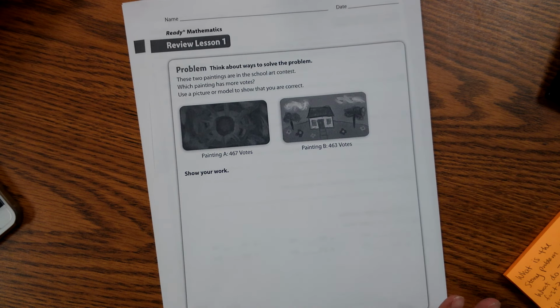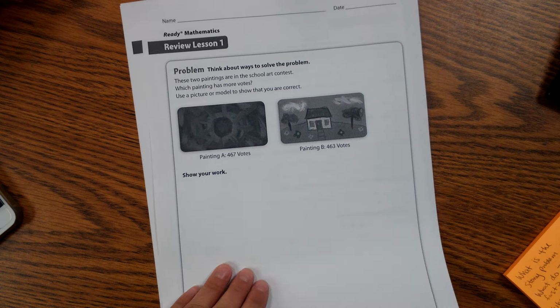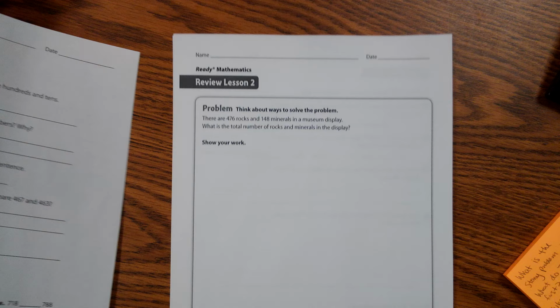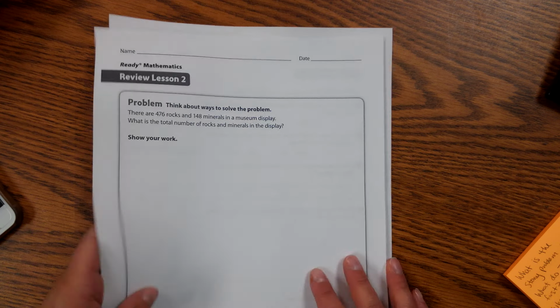Okay, class. So the first Edpuzzle lesson that we did was this one, and it was about the paintings with the most votes. We already did this. You guys watched the videos, you answered the questions, and now we're going to go on to the next one. You do have this packet in your binder if you were at school. So today you can follow along in yours. So we're not going to do this one again, but we are going to switch the page and we're going to do review lesson 2.